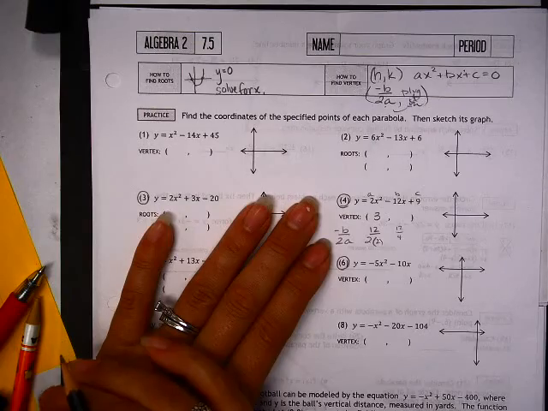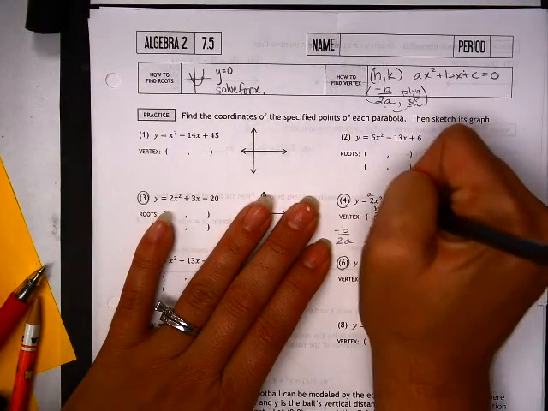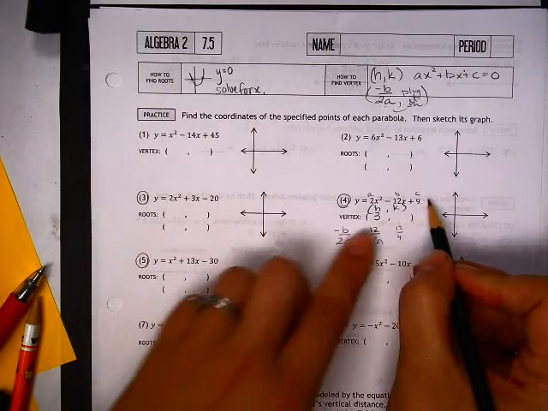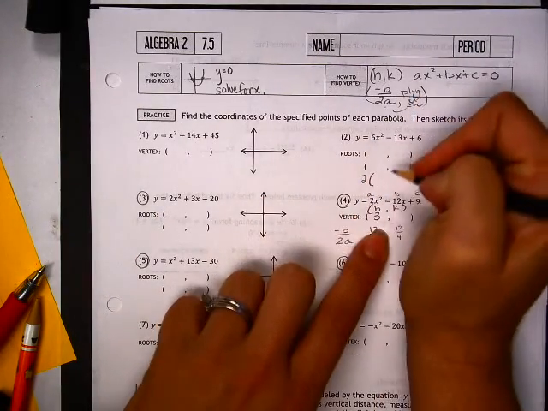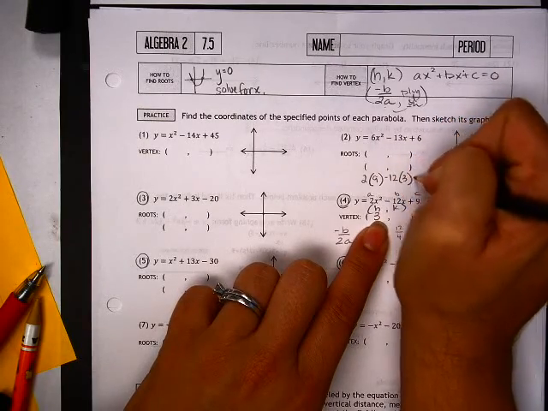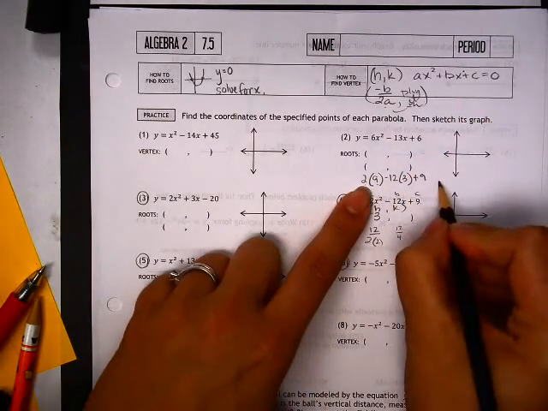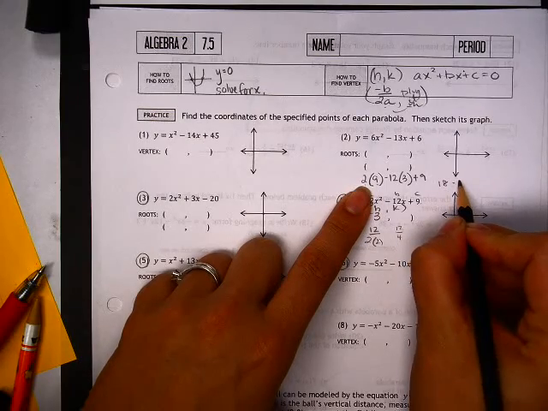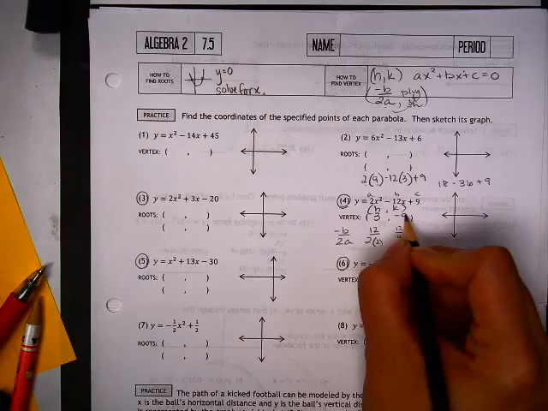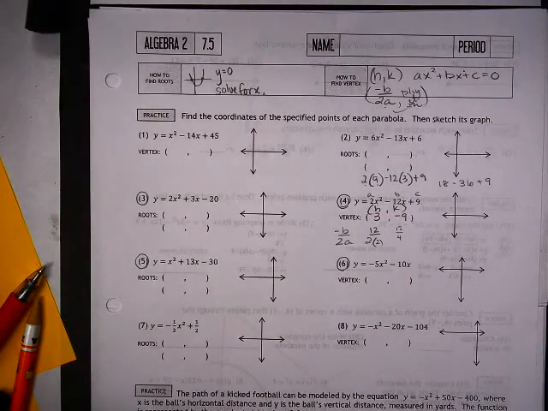Once you have your x value, which is your h, and of your k, then you're going to plug that back into here to solve for your k. So we have 2 times 3 squared, which is 9, minus 12 times 3 plus 9. So this gives me 18 minus 36 plus 9, which gives you negative 9 as your answer.